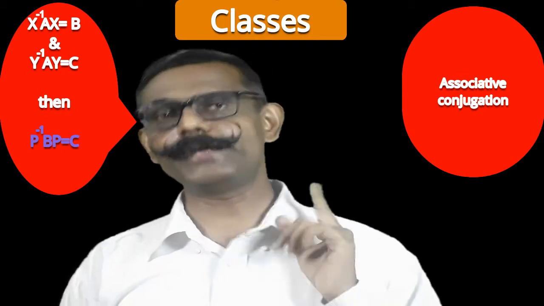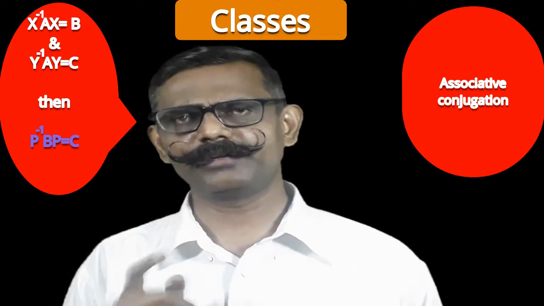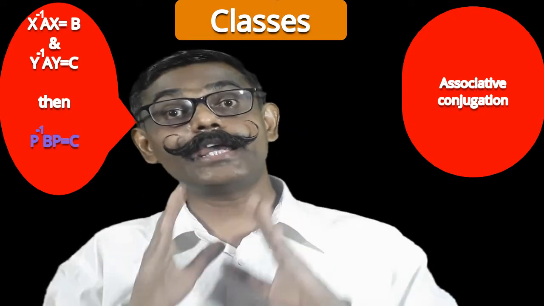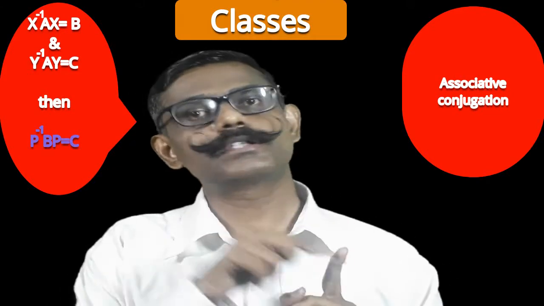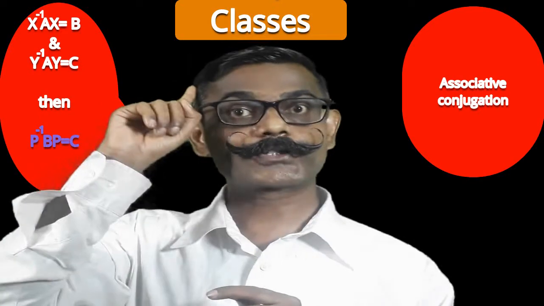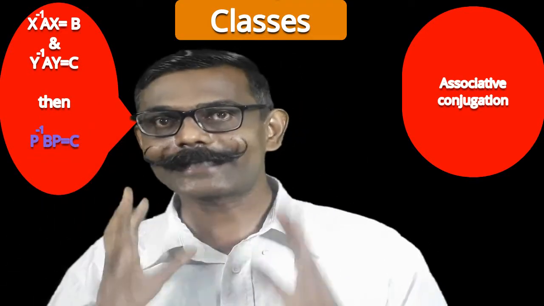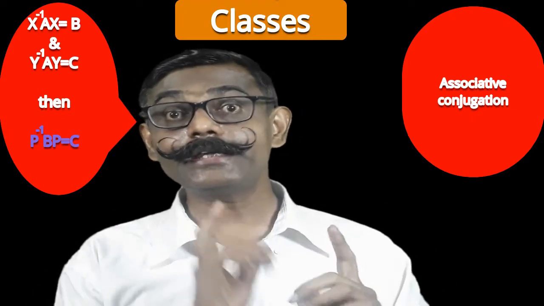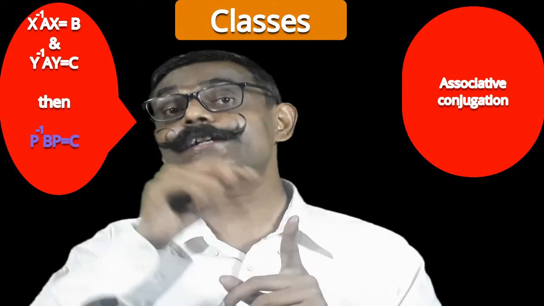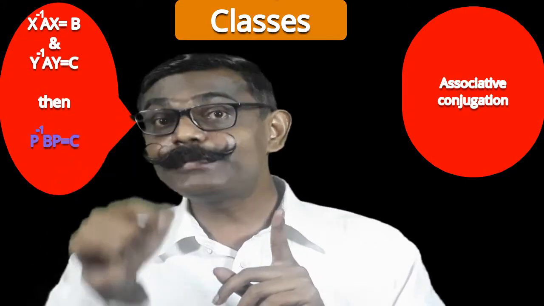Now the third aspect of conjugacy is associative conjugation. If x inverse A X is equal to B, then B is a similarity transform of A, which means A and B are conjugate to each other. And if we find y inverse A Y is equal to C, then C is a similarity transform of A, and A and C are conjugate to one another. Previously the statement was A and B are conjugate. The statement now is A and C are conjugate. If that is the case, then we can get the mathematical statement P inverse B P is equal to C, which means C is a similarity transform of B, so B and C are conjugate to one another.